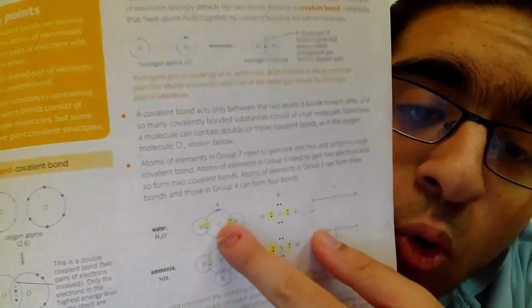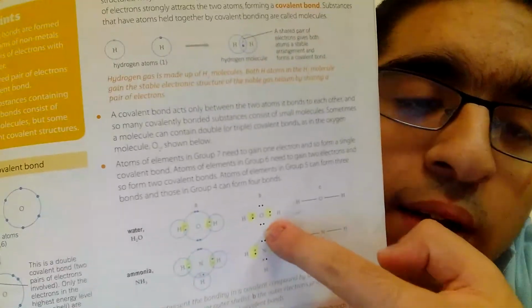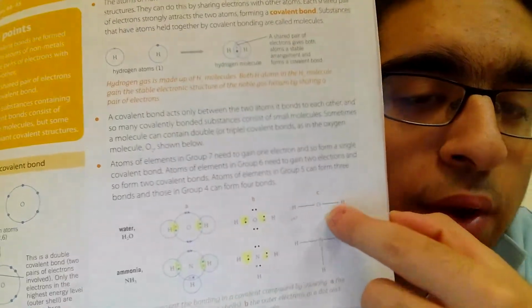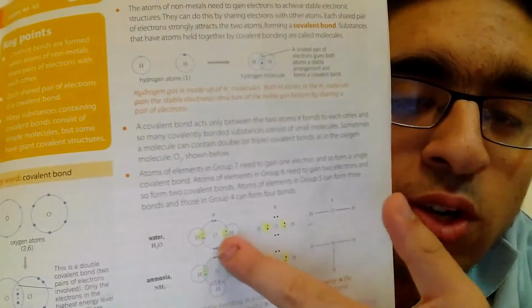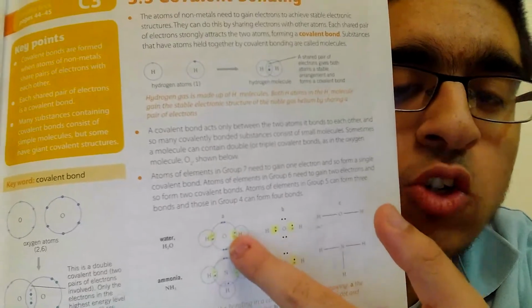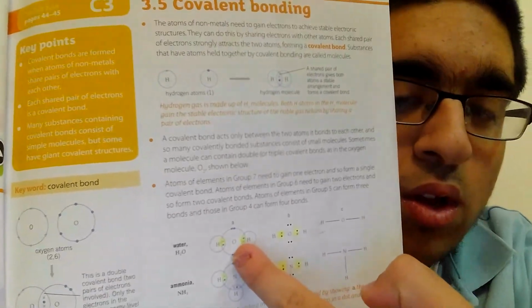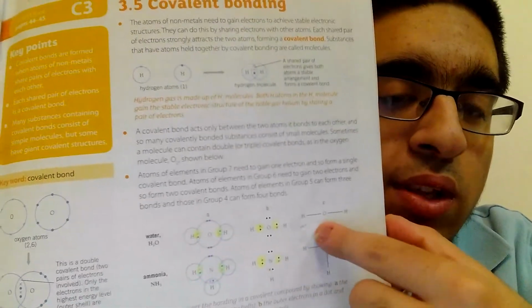We can represent it using dot and cross diagrams, like this. Or you can even show it without shells like that. Or you can even use stick models like that, sticks like that to show it. Single bonded, because obviously only 2 electrons are being shared, because obviously hydrogen can only form a single covalent bond. So that's why there's HOH.